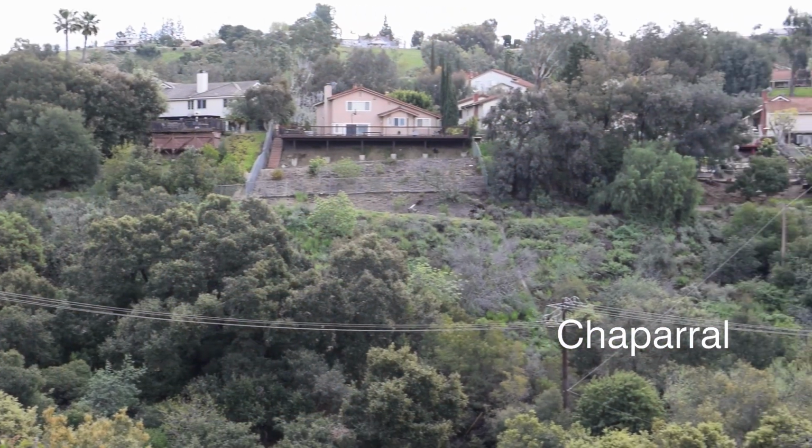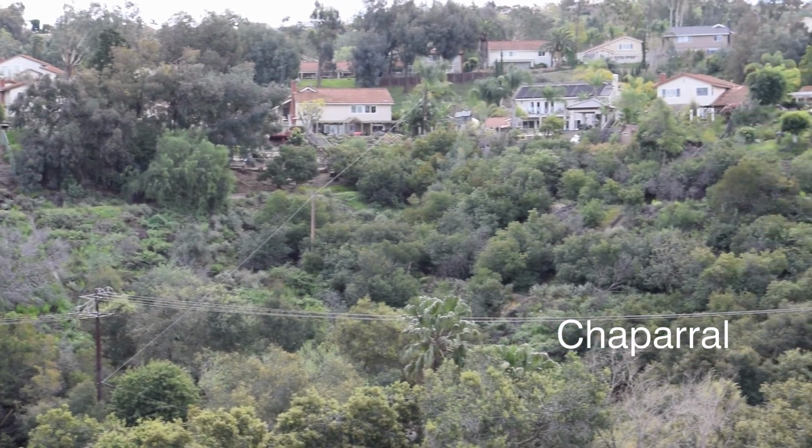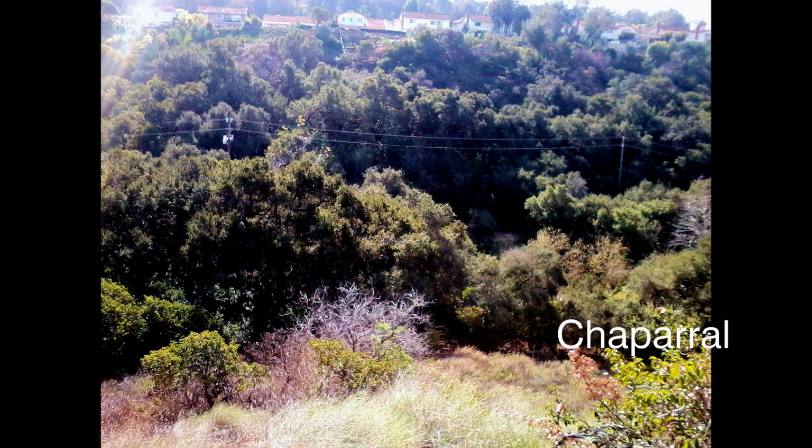The third community I want to evaluate, and we didn't really get a very good look at it last time, is the chaparral. And chaparral is mostly on the north-facing slope at Oak Canyon, and it's dominated by chaparral holly, poison oak, and scrub oak.